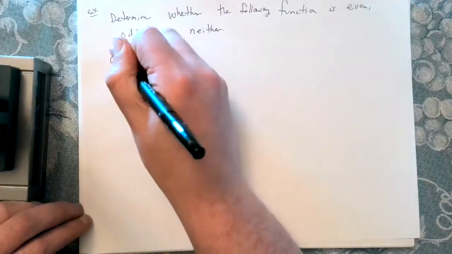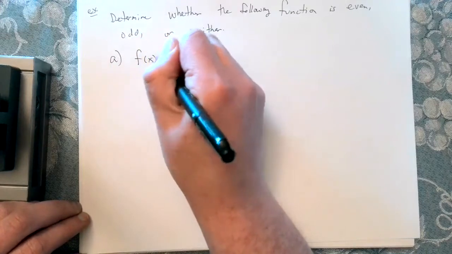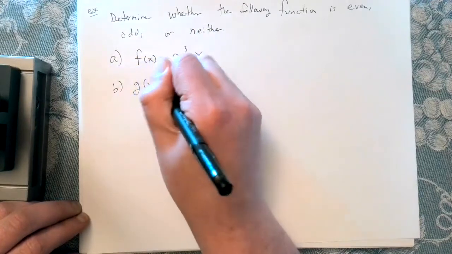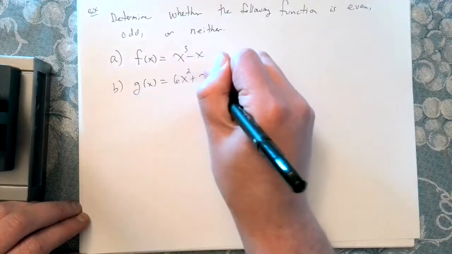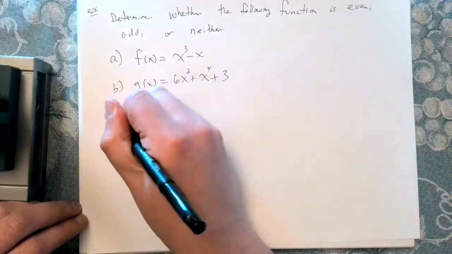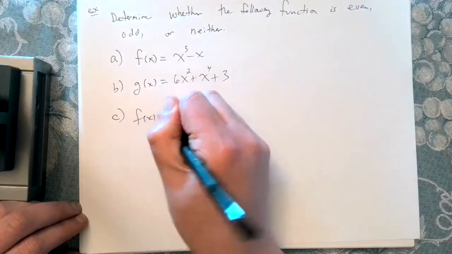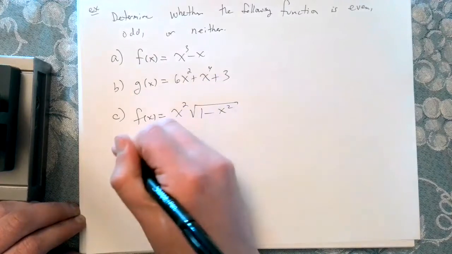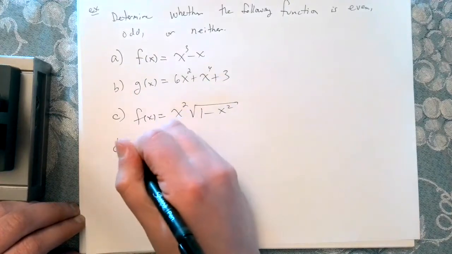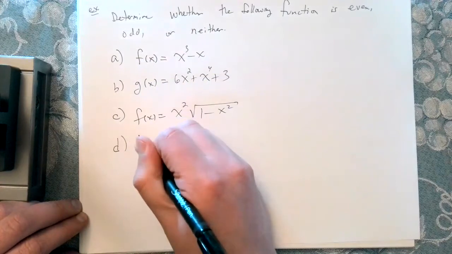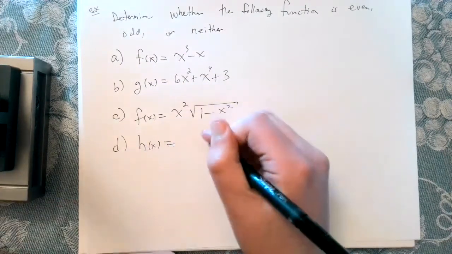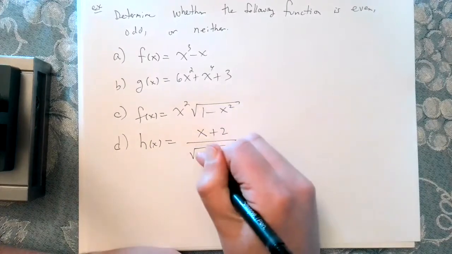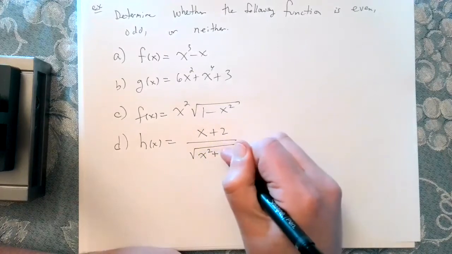And let's do this for 4 examples. Let's say f of x is equal to x cubed minus x. Let's try this for g of x is equal to 6x squared plus x to the 4th plus 3. Let's try this for f of x equals x squared times the square root of 1 minus x squared. And let's try this for h of x equals x plus 2 over the square root of x squared plus 25.